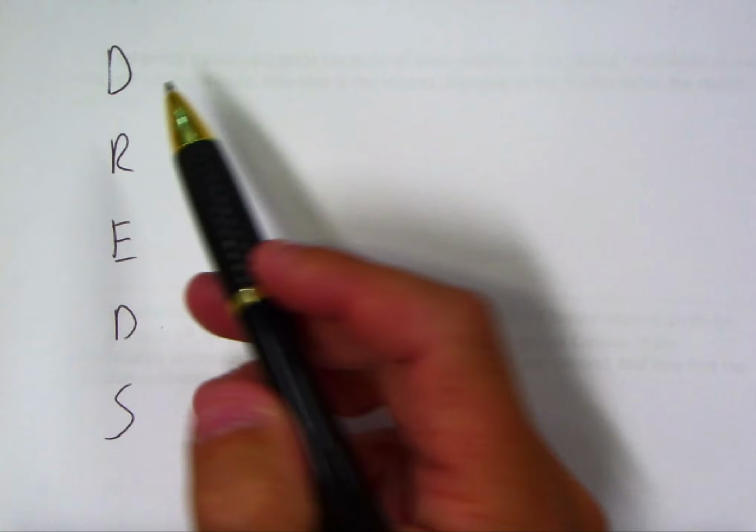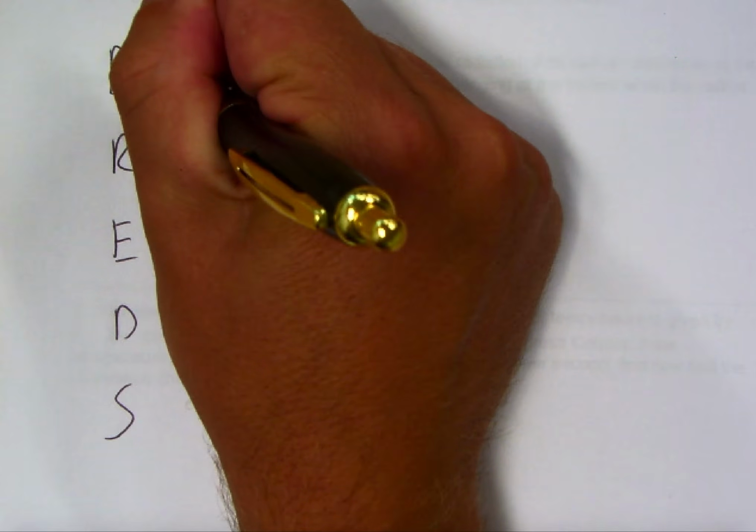So the first D is a drawing. You're going to be dealing with some geometric figures, and when you are, it could help to sketch a drawing, as you'll see as we go through some of the notes. Sometimes this is helpful, sometimes it's not, but we'll get into that.